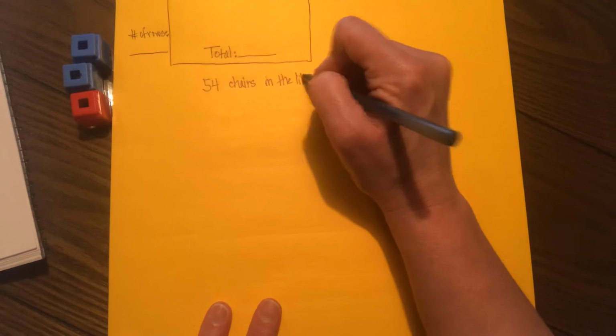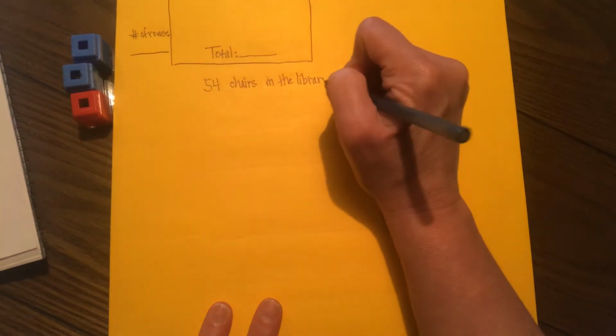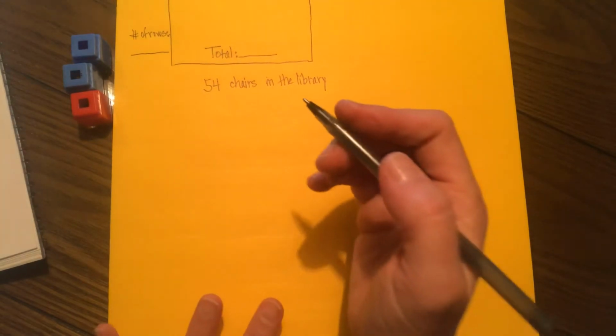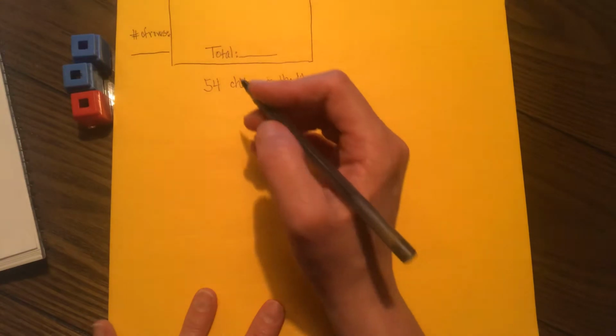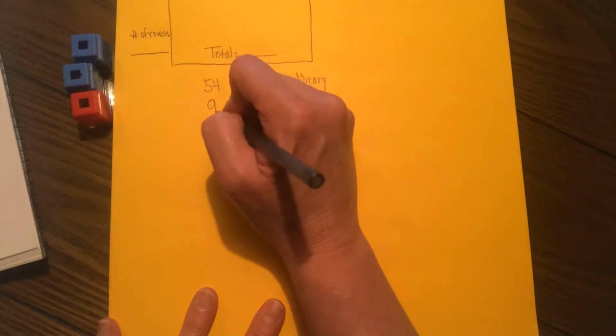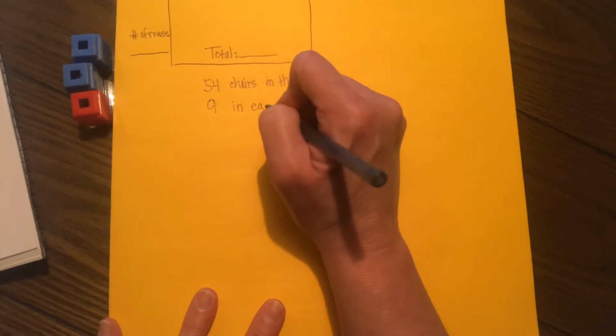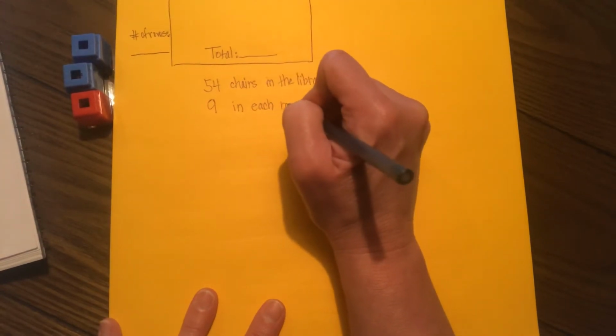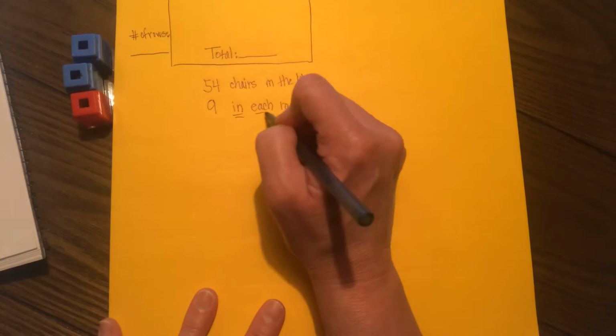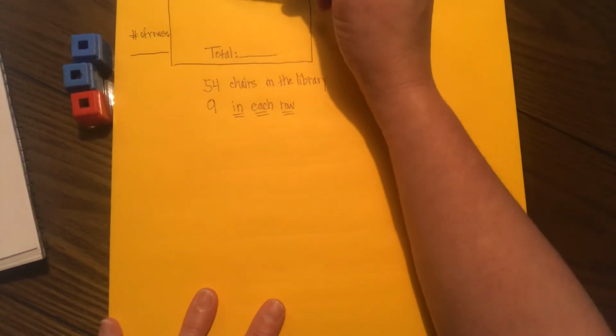I want you to imagine Mr. James hauling a bunch of chairs down to the library. The librarian asks the students to arrange the chairs so that there are 9 in each row. Do you see in each row and in each row?